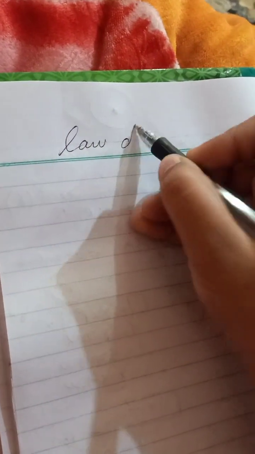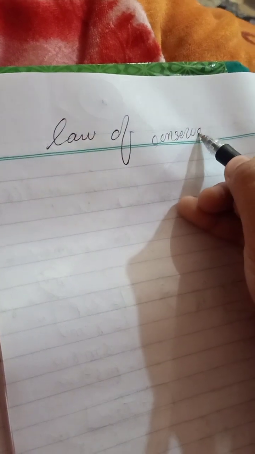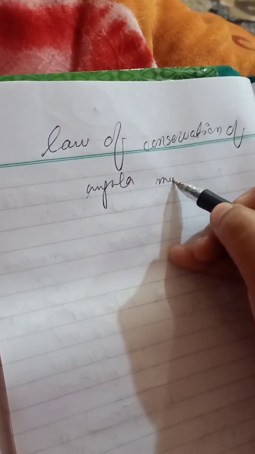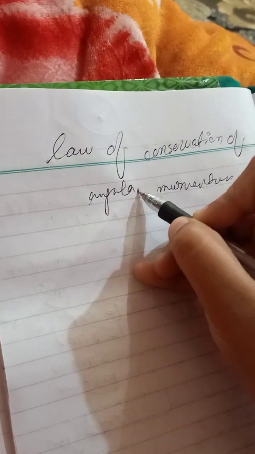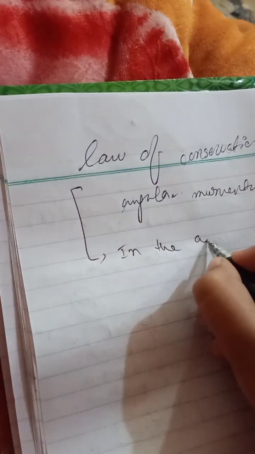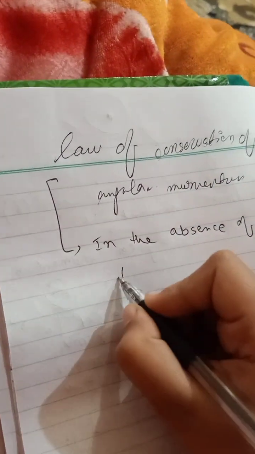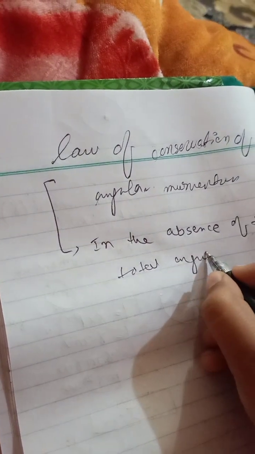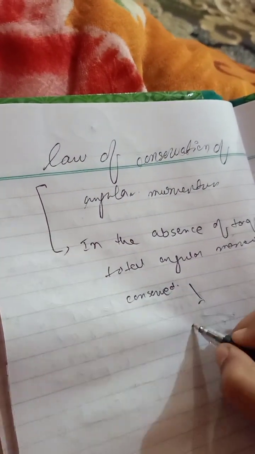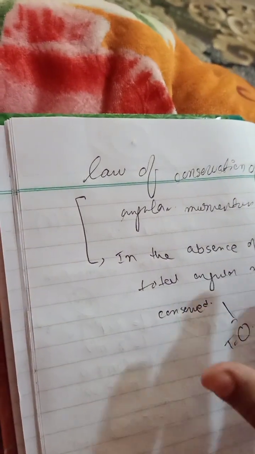Okay, so we are having the next topic, that is the law of conservation of angular momentum. What does it mean? It means that in the absence of torque, when the torque is zero, the total angular momentum is conserved. When the torque is equal to zero, the angular momentum is conserved.